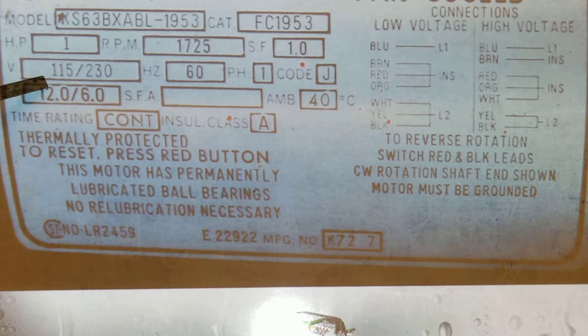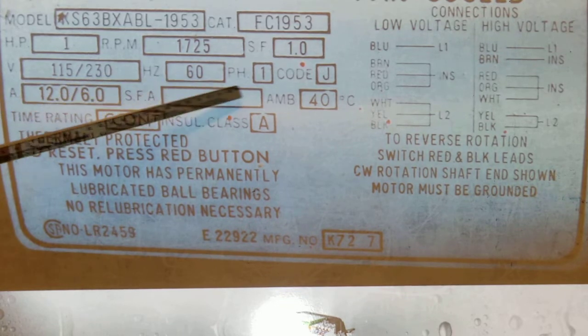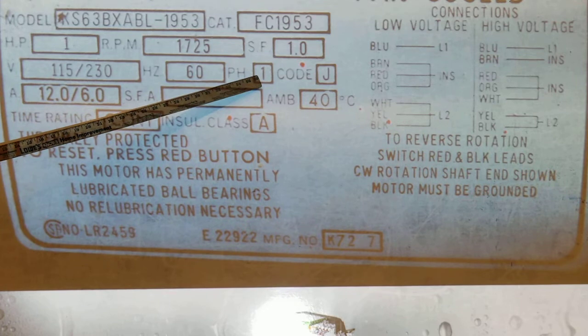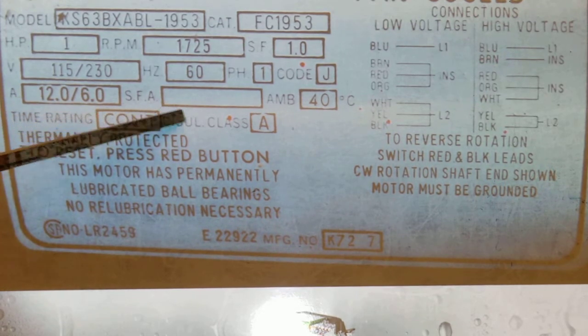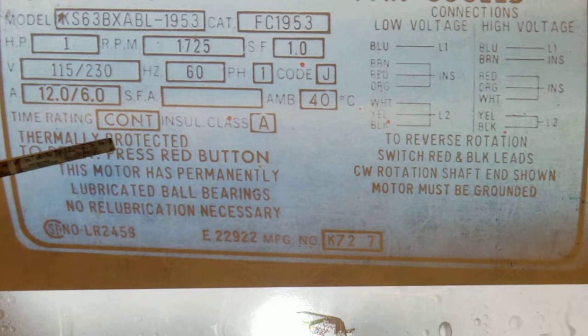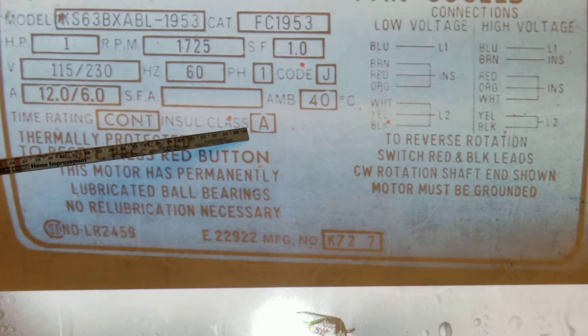The dual voltage, 115 and 230, 60 cycles, single phase, code J. Here's your amp draw, 12 and 6. You pick which amps you want, because you're going to pick what voltage you want, right? 40 degrees Celsius ambient, insulation class right there: Class A.